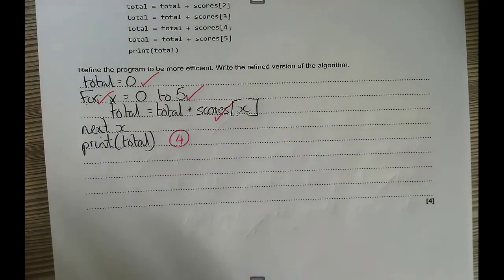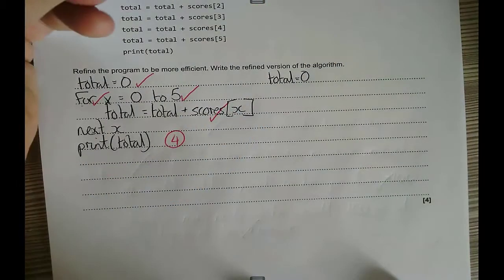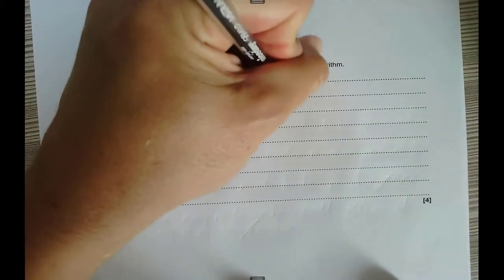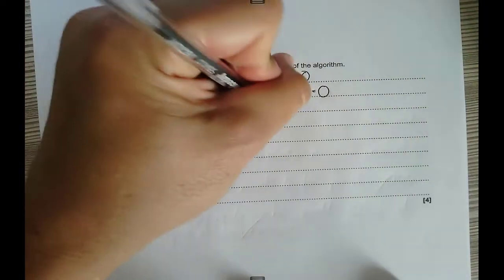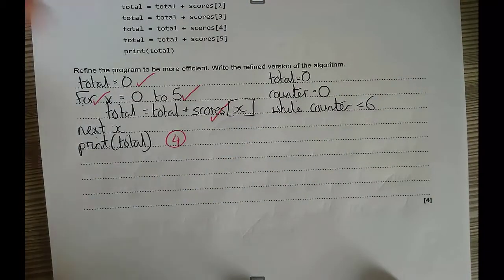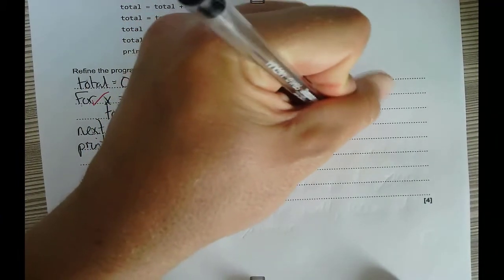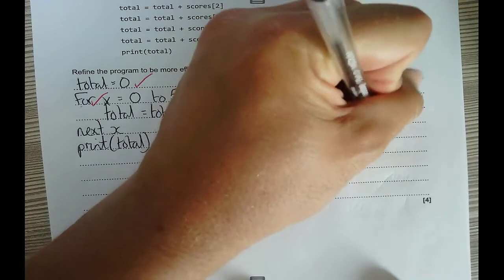I'm just going to quickly show you how you can do this exact same solution using a while loop. So you'd still set total to 0 at the start, and you'd manually this time have a counter. Counter equals 0. And we could say while counter is less than 6, total equals total plus scores.